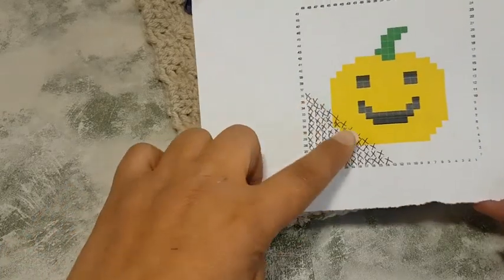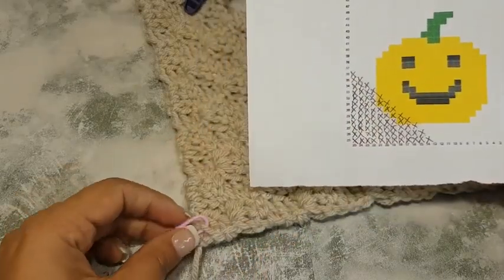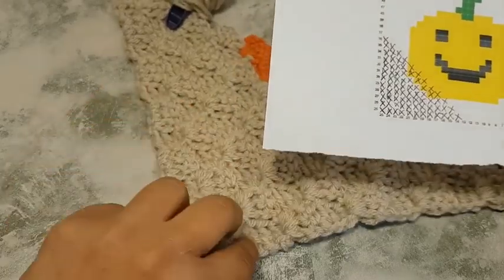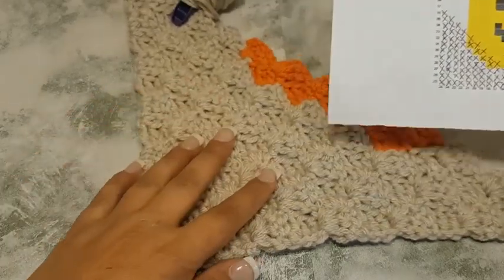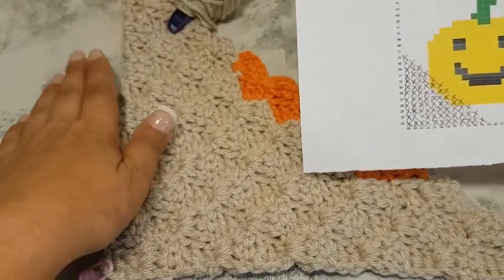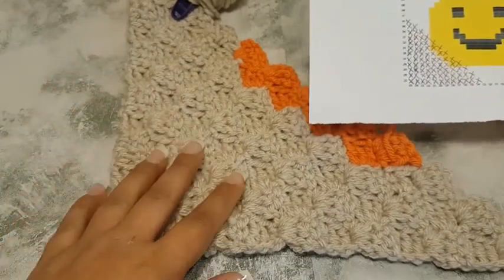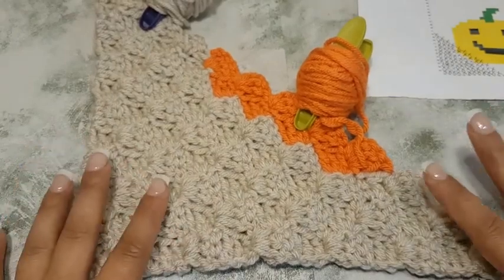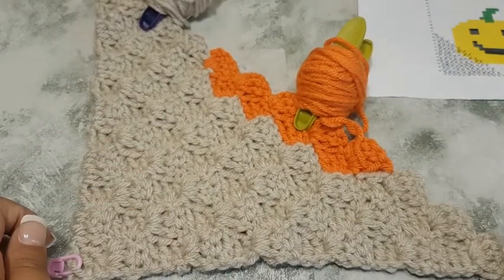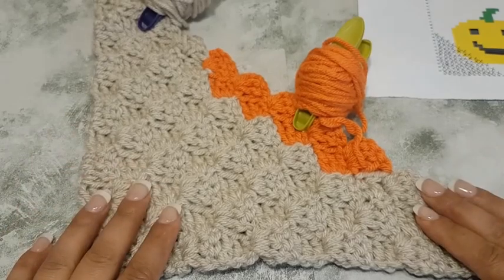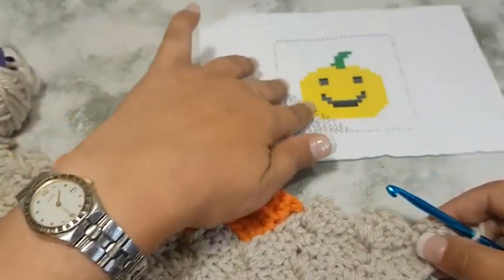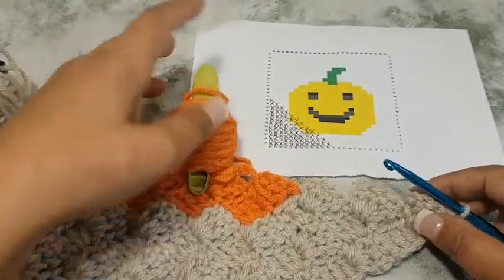To mark the front part, I use a stitch marker, and this will help you as you turn your work back and forth. You'll know exactly which way is facing, because sometimes it's really confusing. So if you don't know how to increase and decrease, watch my previous video and then come back to this one. And now we will continue. I'll show you how to read a graph.